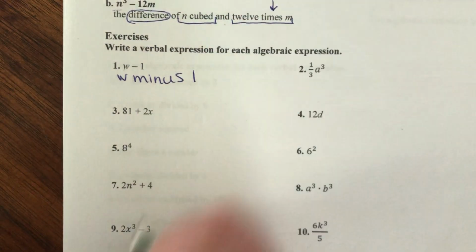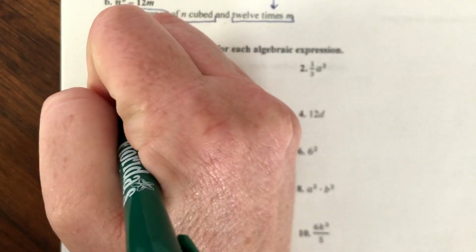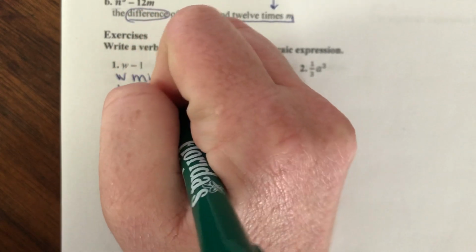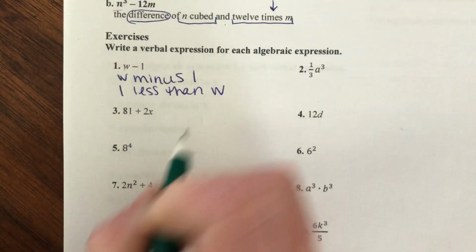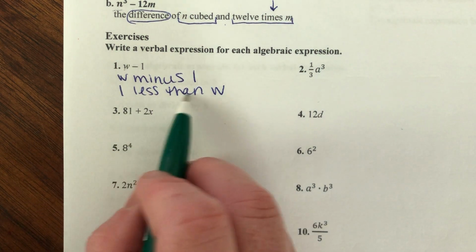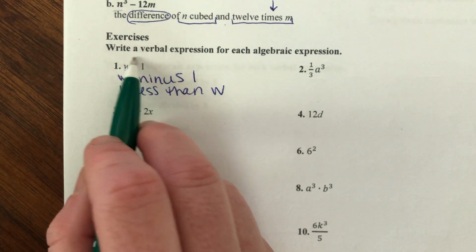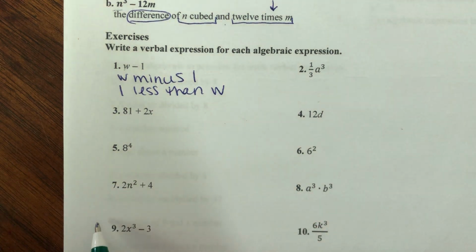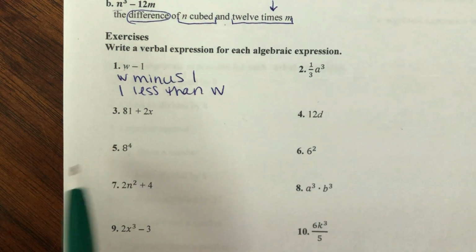I could also say 1 less than w. Remember, when I say less than or more than, I flip-flop the order. 1 less than what? 1 less than w, so I put the w here. There are other ways we could have said it too, but those are correct.